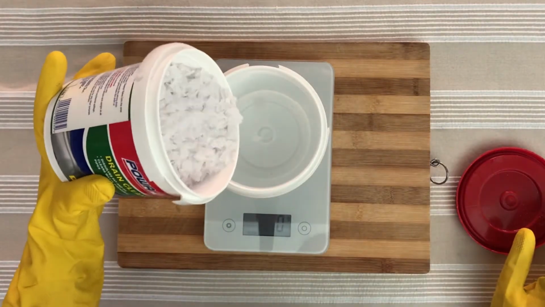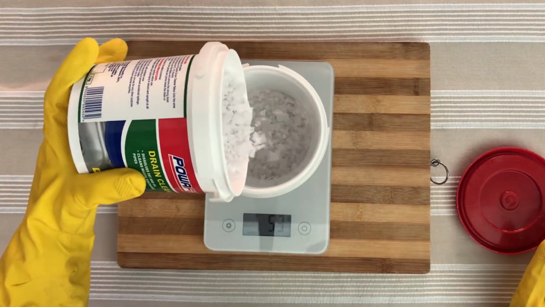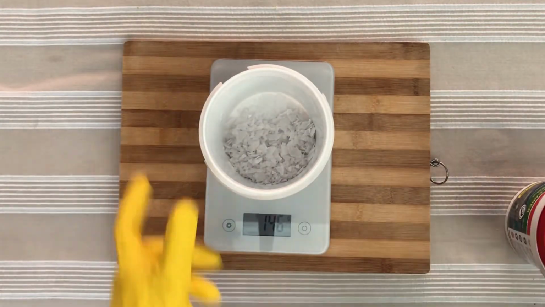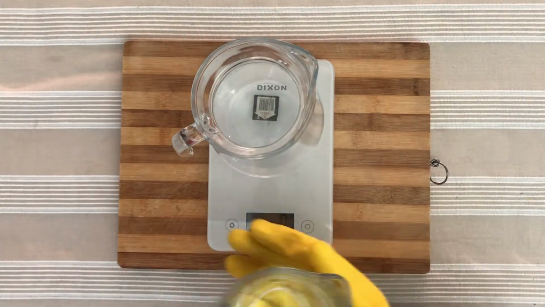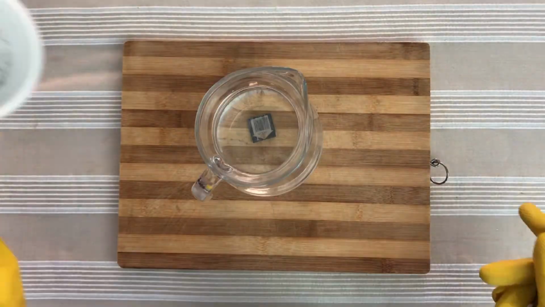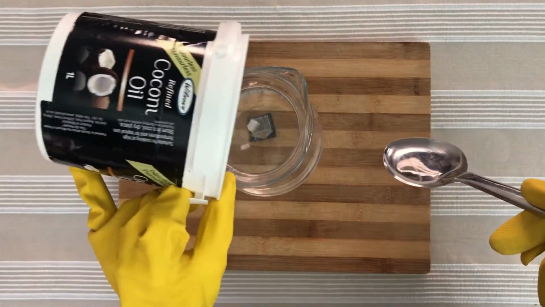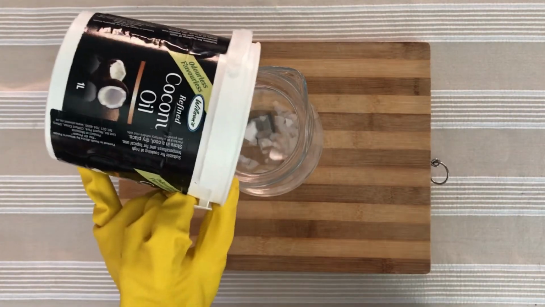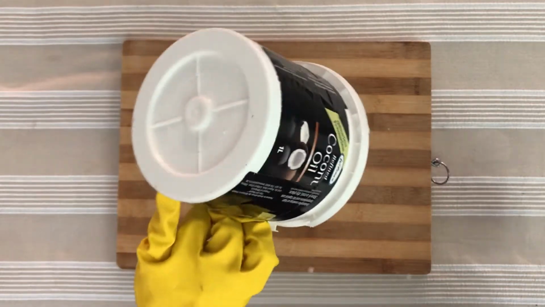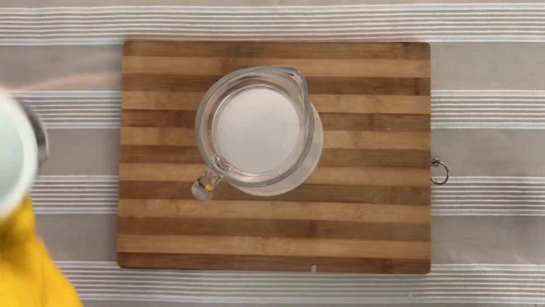So very gently weigh out 146 grams of caustic soda, as well as 380 grams of water. Bear in mind that if your water is hard, this might affect the quality of the soap product. Now we're going to gently pour the caustic soda into the water. And just a side tip, never ever pour the water onto the caustic soda, as this could result in a little eruption.